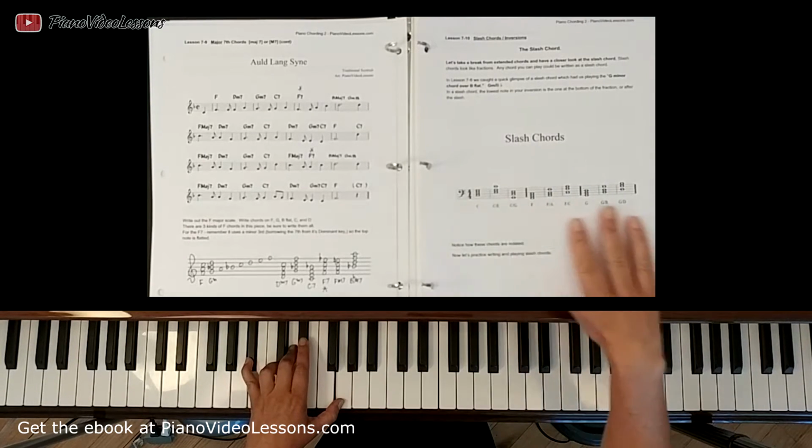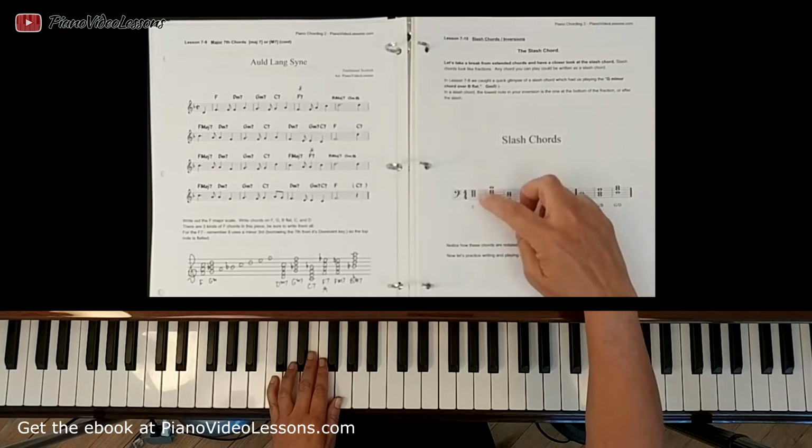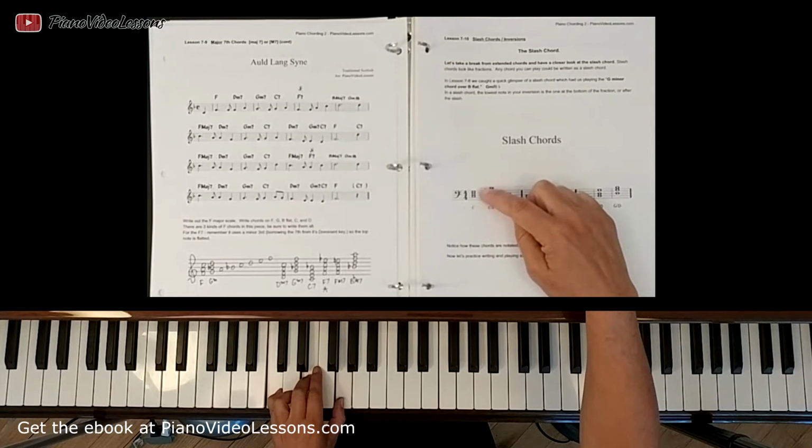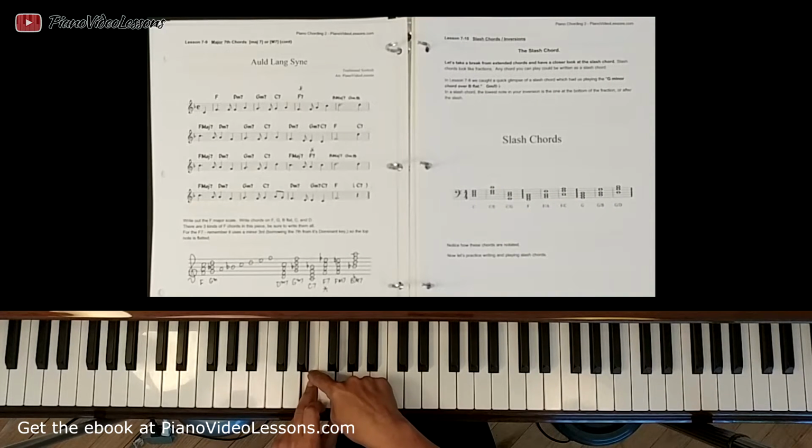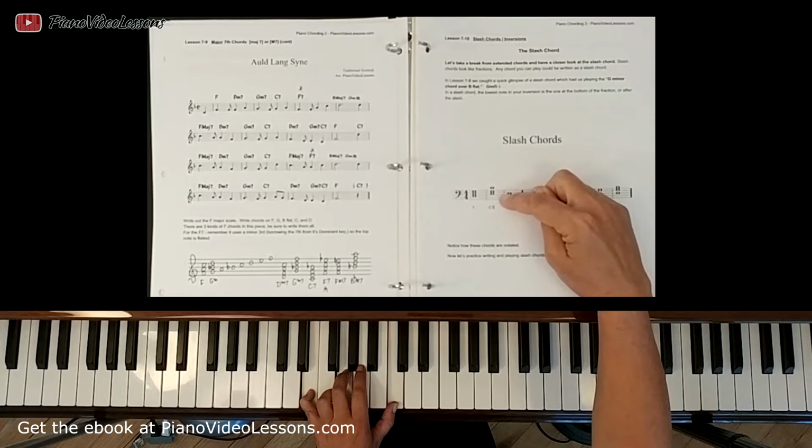So looking at our lesson material here today, you can see that there's a C triad written out in root position, and this means that it's just in its regular old form with the root on the bottom. And then we can have a C chord with a slash E. So what that means is now that E becomes the lowest note of your C triad, and you can put the C on the top. So this is a C slash E chord.